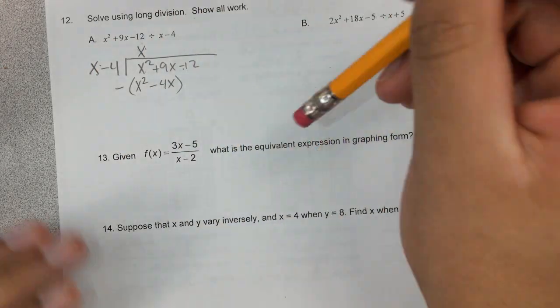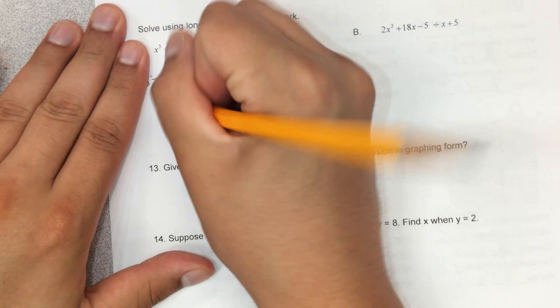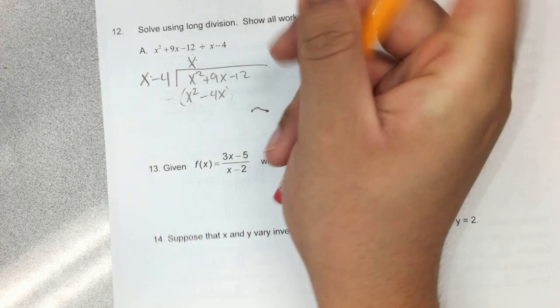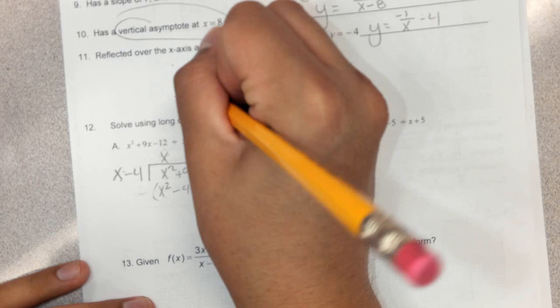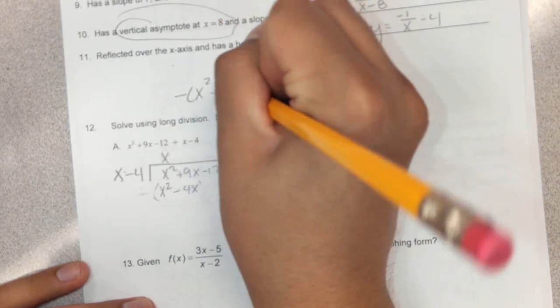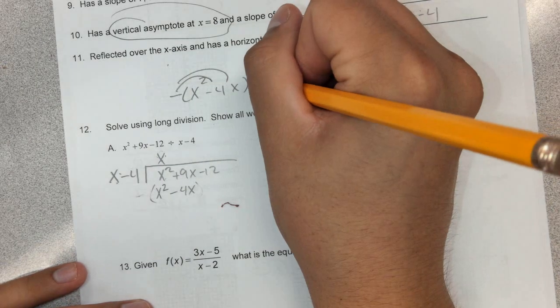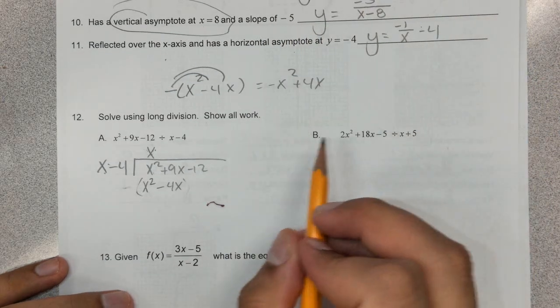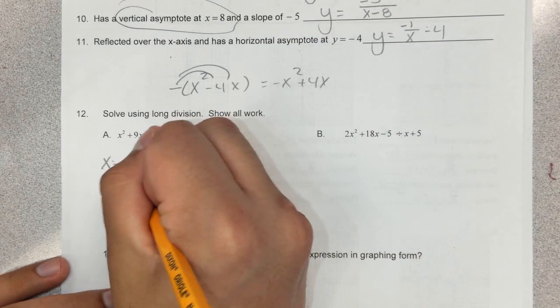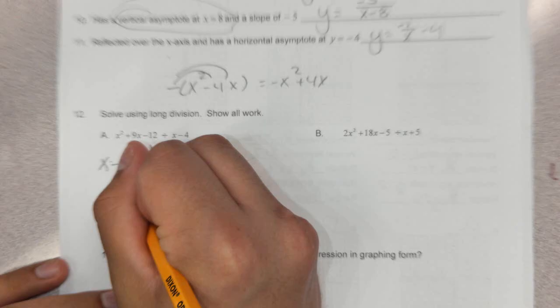So if I distribute, this is what's happening. We have negative x squared minus 4x. If you distribute the minus, you get negative x squared plus 4x. All that happens is the signs change. So this becomes a negative x squared, this becomes a plus 4x.